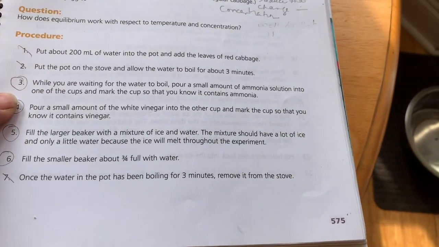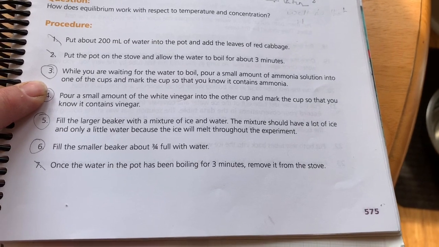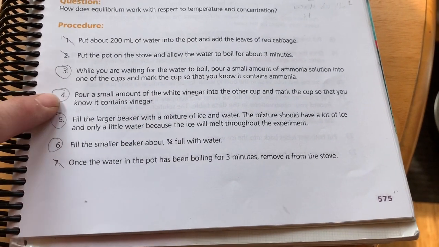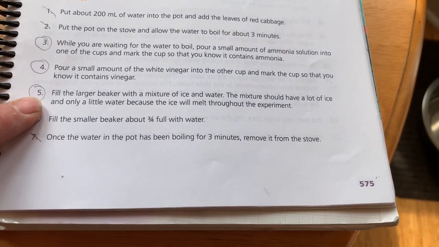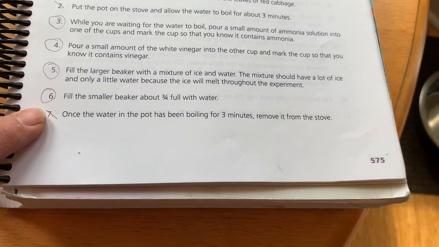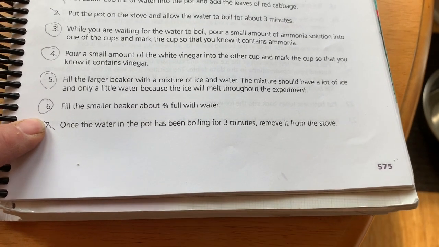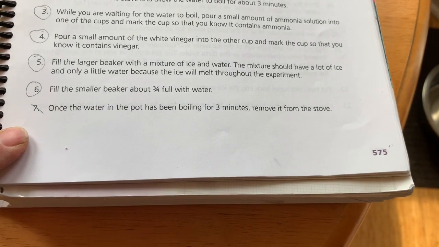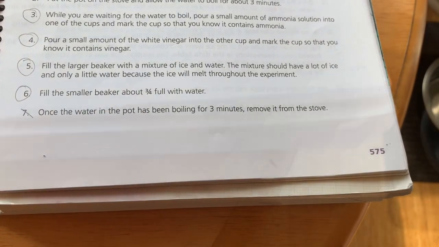While we're waiting, pour a small amount of ammonia solution into one of the cups and mark the cups. We've done that, and then we've done the same with the vinegar. So steps 3 and 4 were done. Fill a large beaker with a mixture of ice and water. We've done that. Fill a smaller beaker 3/4 with water. We use the large one. Once the water in the pot has been boiling for 3 minutes, remove it from the stove. So that's where we're at, step 7.